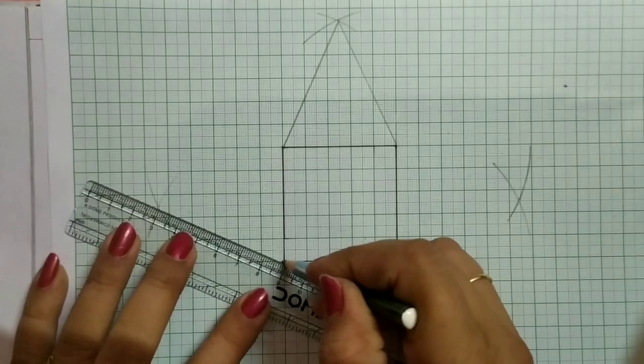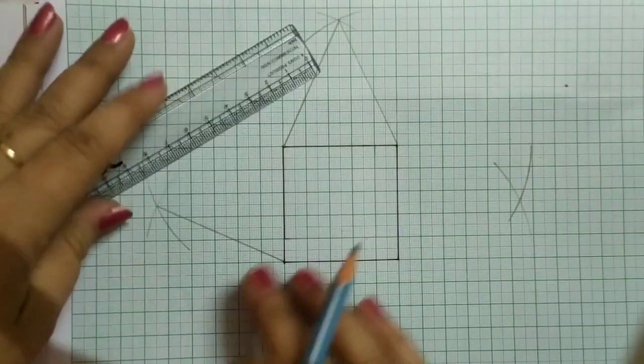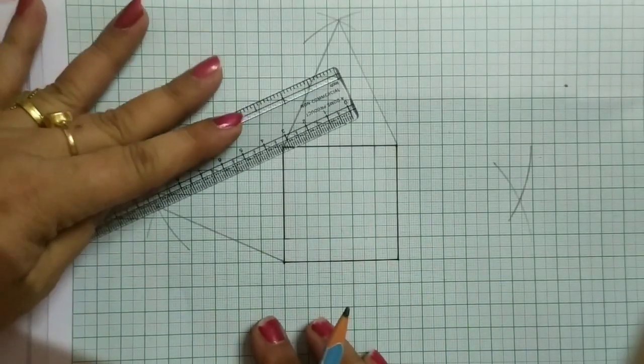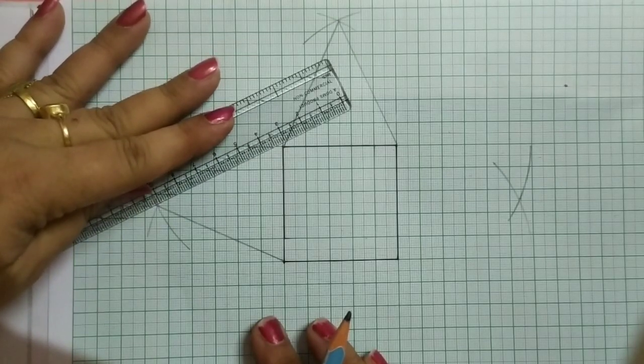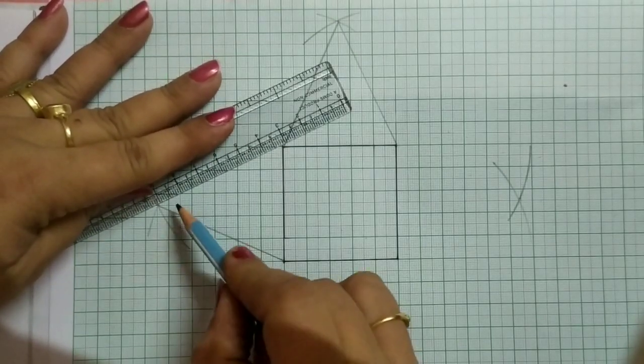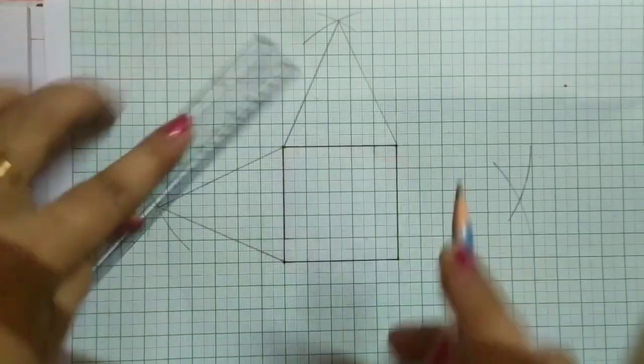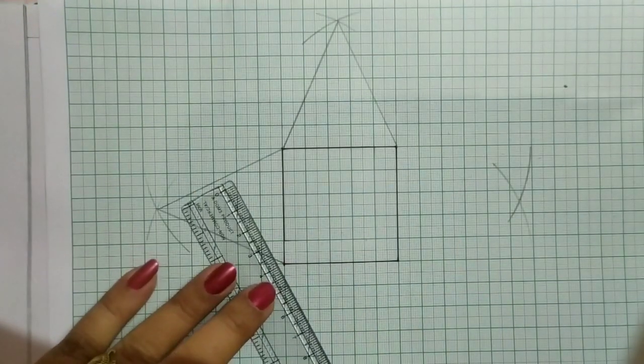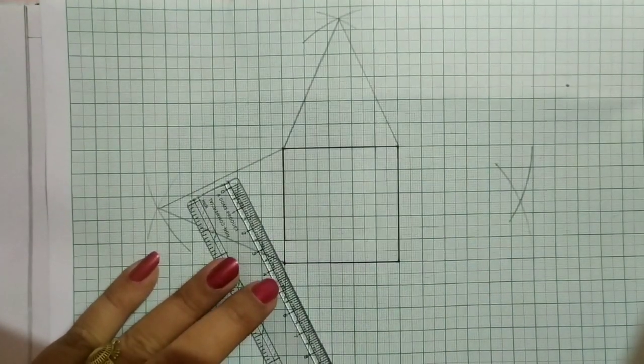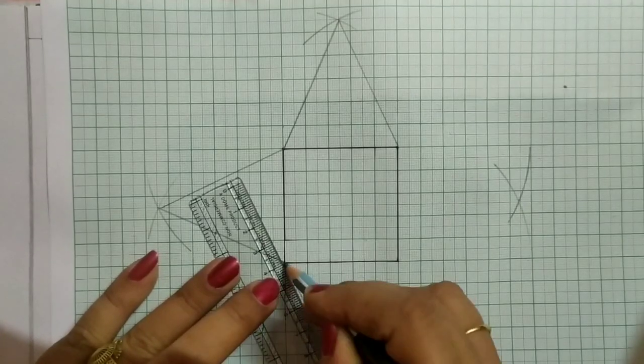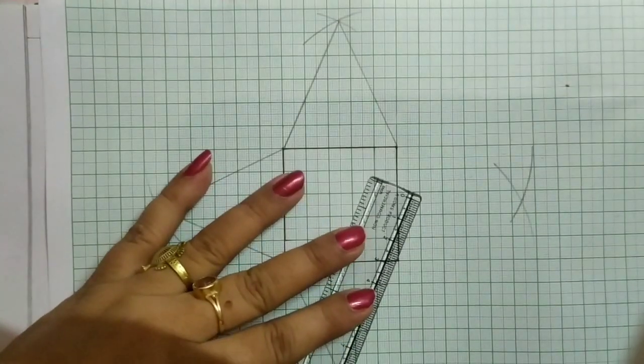Later on, if you want, you can erase these arcs. Otherwise, if you want to keep them as such, then there is no problem. So this is the net of the square pyramid.